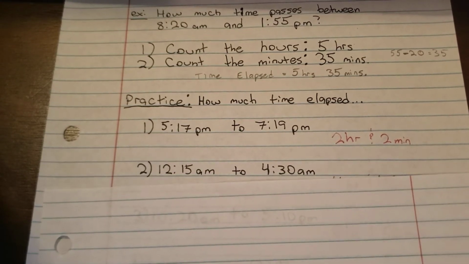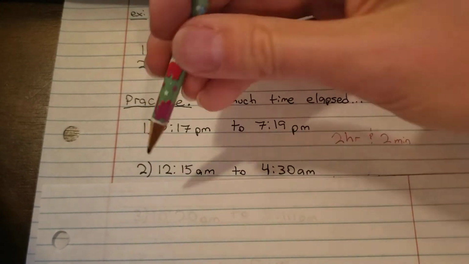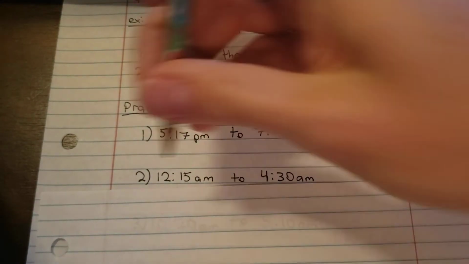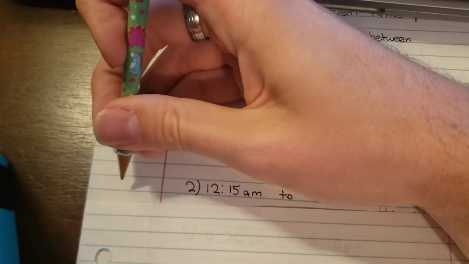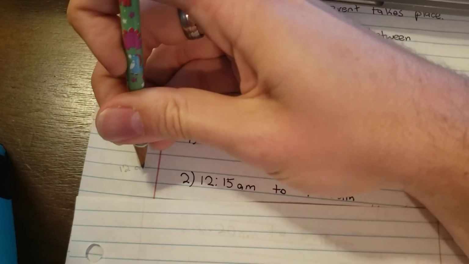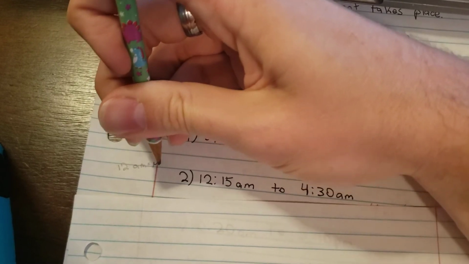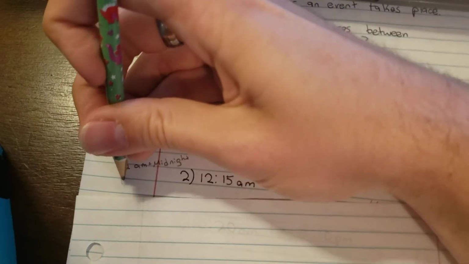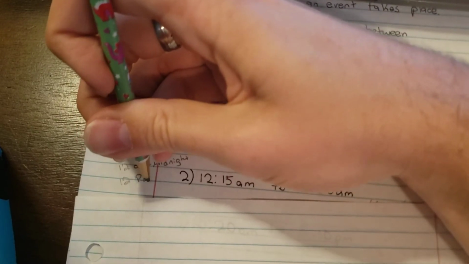Okay, next one. Whenever it's 12 a.m., I'm going to leave that as a little note over here. 12 a.m. is midnight, and 12 p.m. is noon.